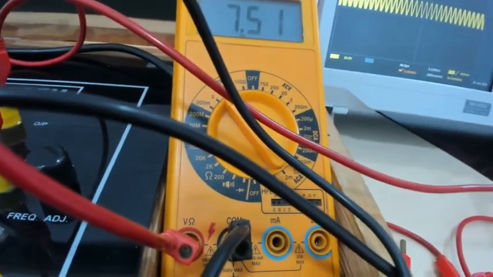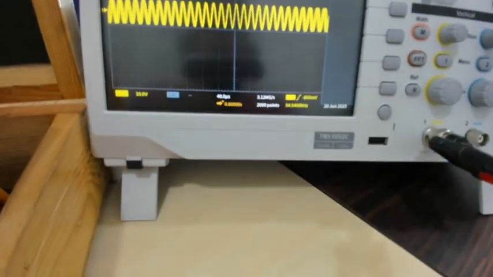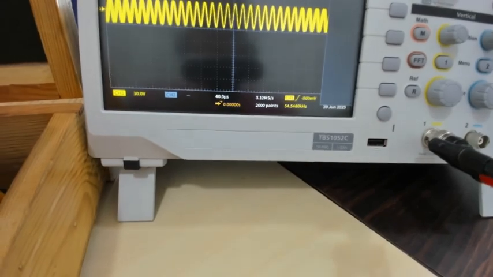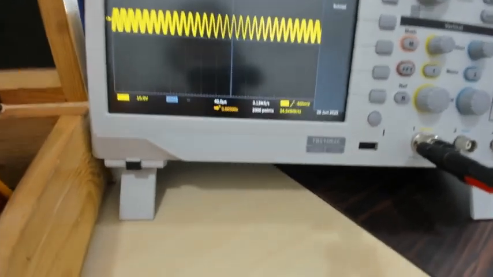And what is the frequency at this point? You have to note down the frequency from the DSO. So this is coming almost 54.54 kilohertz. So note down the frequency, that is 54.54 kilohertz.